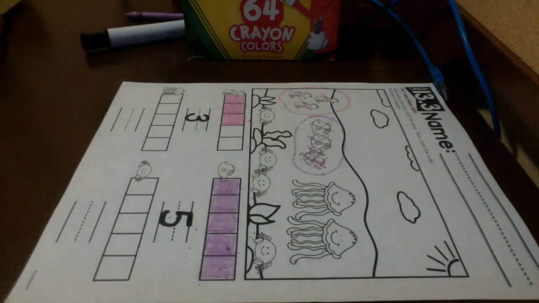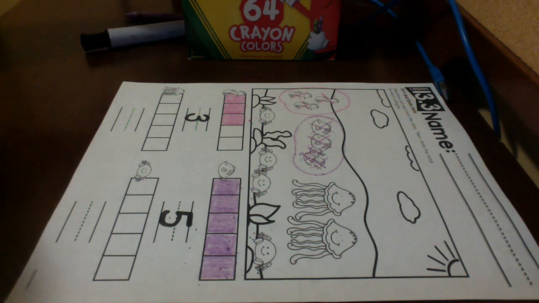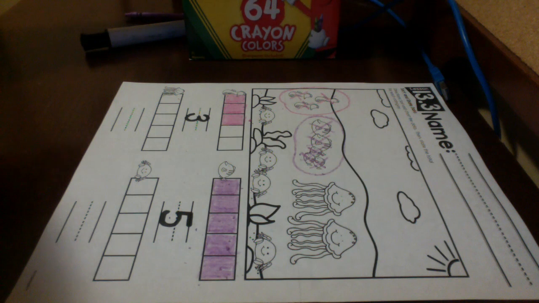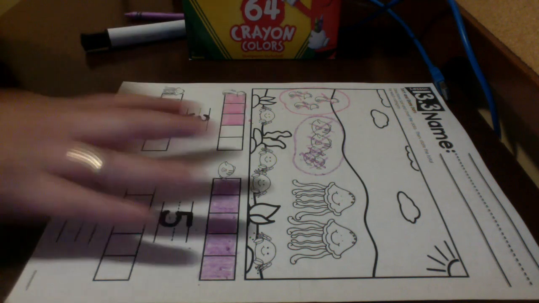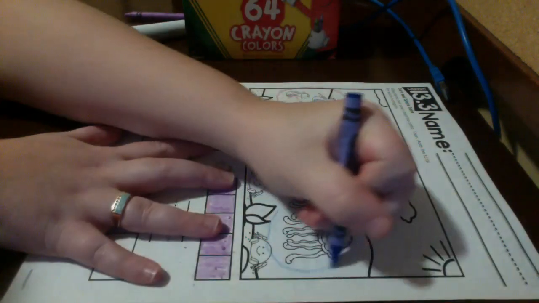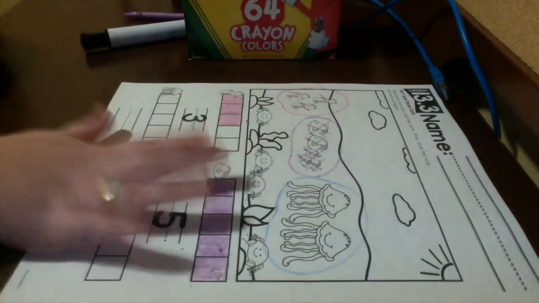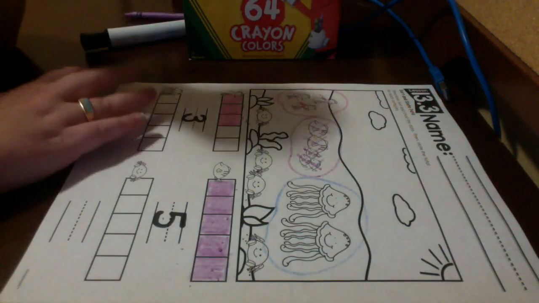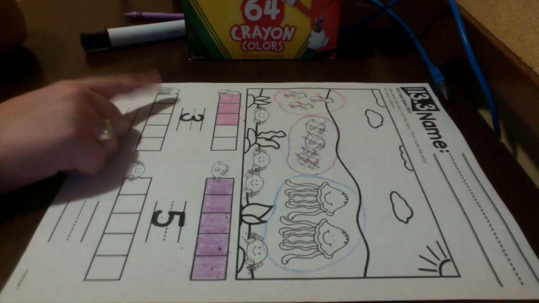All right, let's check and see how you did. I'm sure you guys did fantastic. I'm going to grab another colored crayon. Now we're going to look at how many jellyfish there are. So I'm looking at the picture. I'm going to sort out my jellyfish by circling them. Now I'm going to count how many there are. 1, 2. Now I'm going to fill in the boxes with how many.